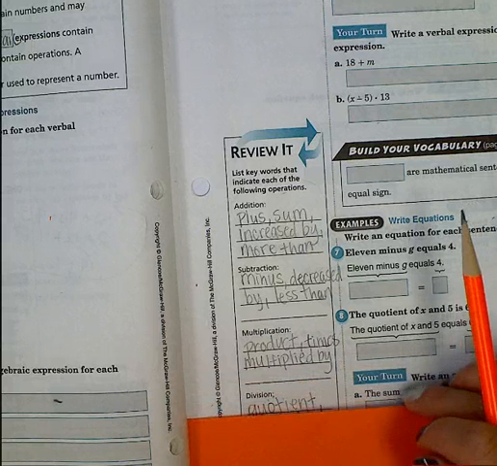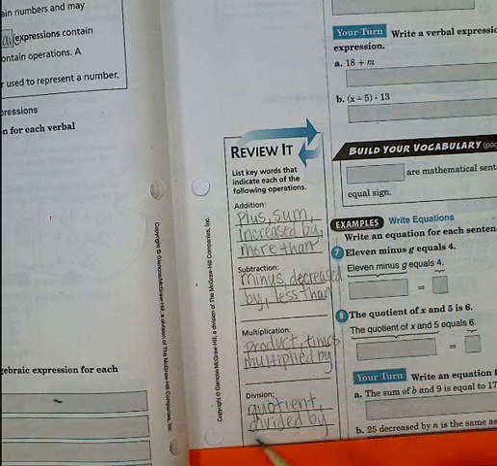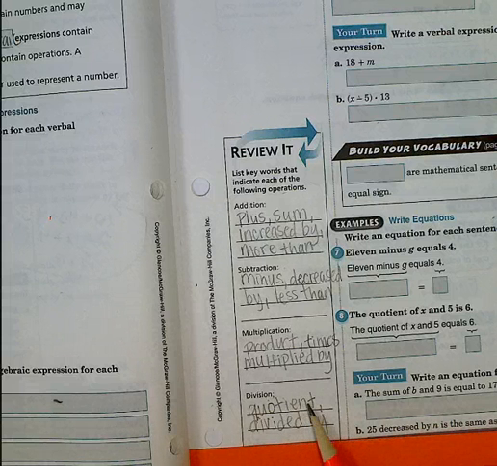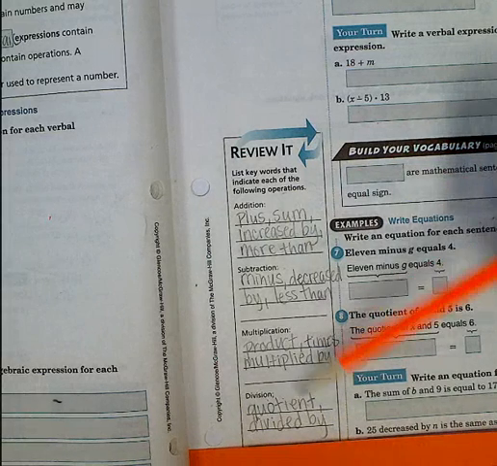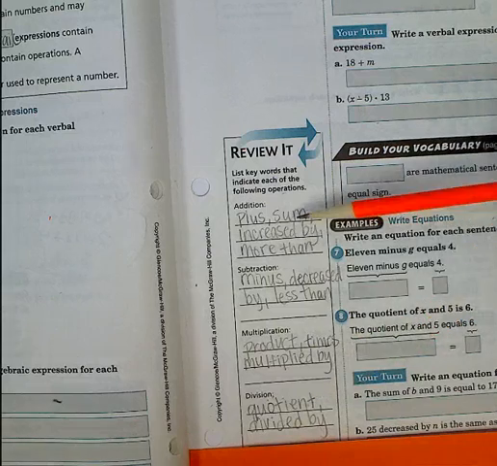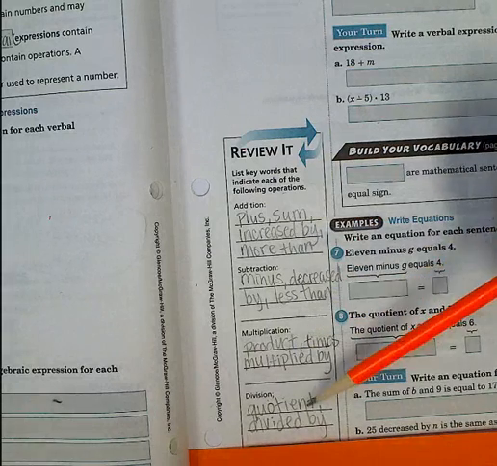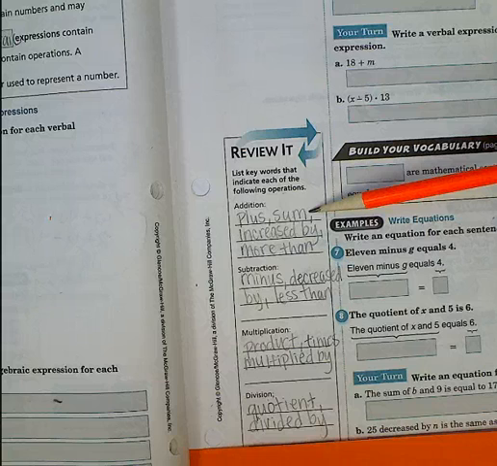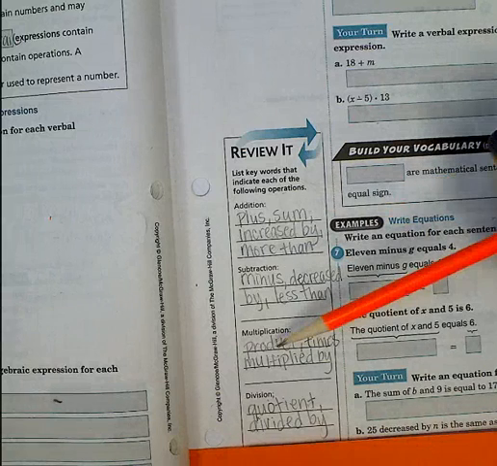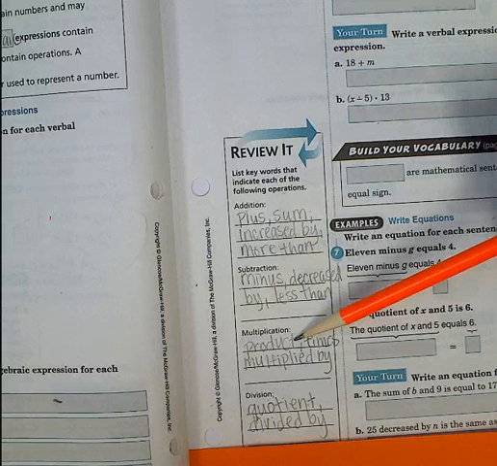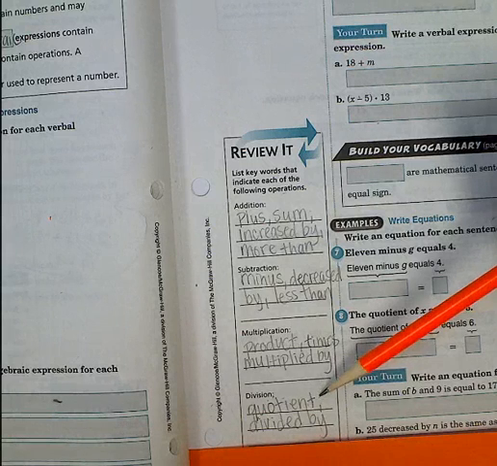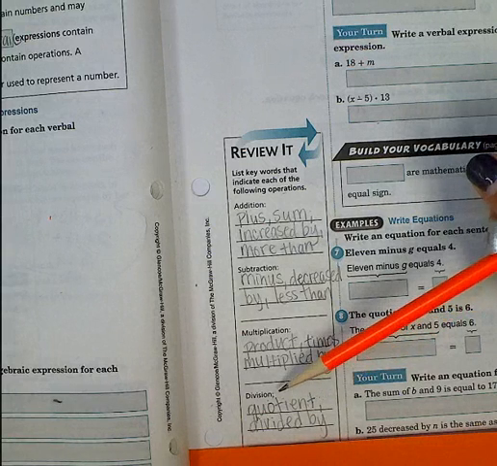And for division, some words that we associate with division are quotient and divided by. Now, the three words sum, product, and quotient are words that we associate with the answers to these types of problems. So sum is the answer to an addition problem. Product is the answer to a multiplication problem. Quotient is the answer to a division problem.